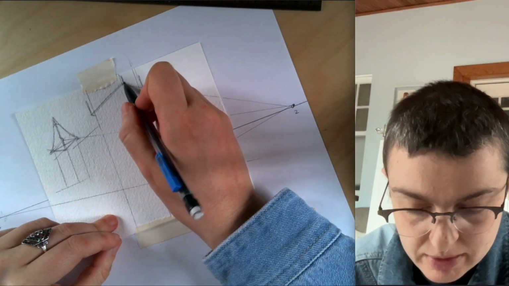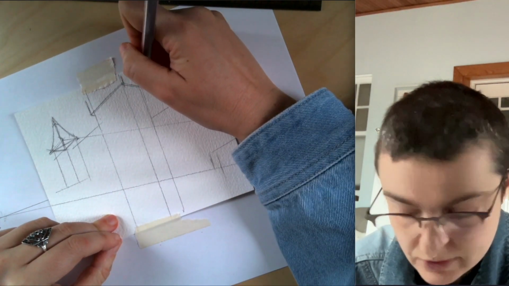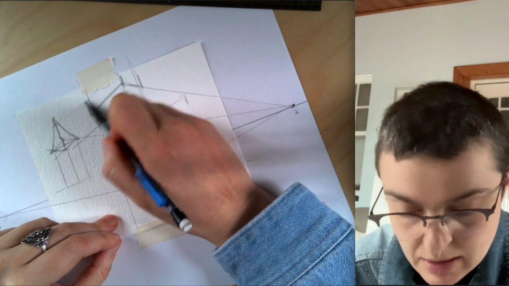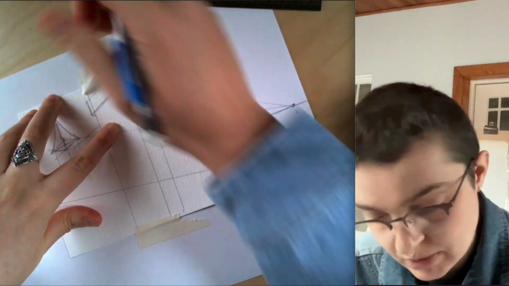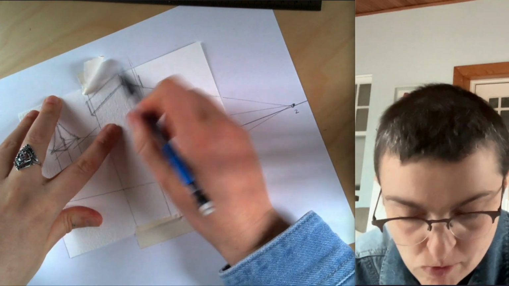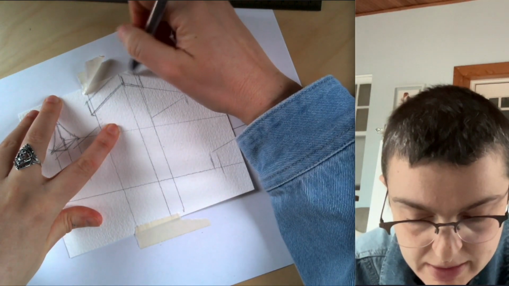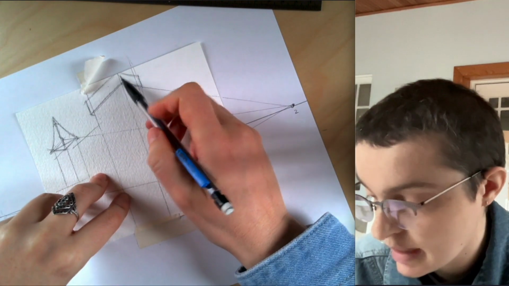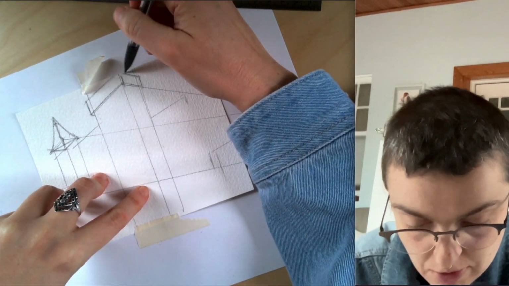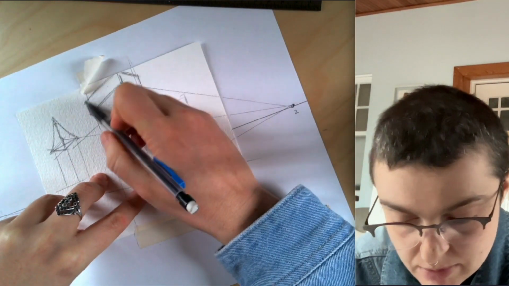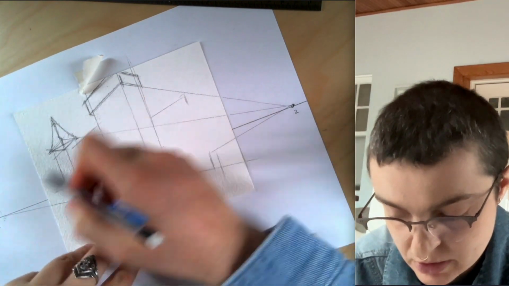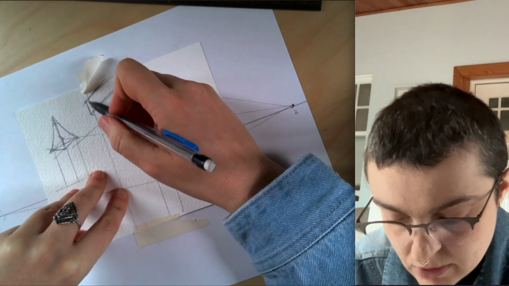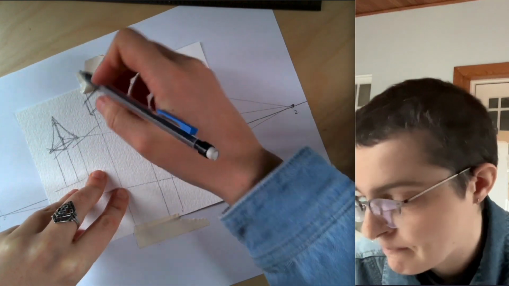So when I start building things out, like here is the turret of the castle, I'll move my tape briefly so that I can access that part of my drawing. I know that these diagonals will roughly follow the diagonals that I've already set up, that as the corners recede towards the vanishing point, this is going to be slightly smaller than this area.